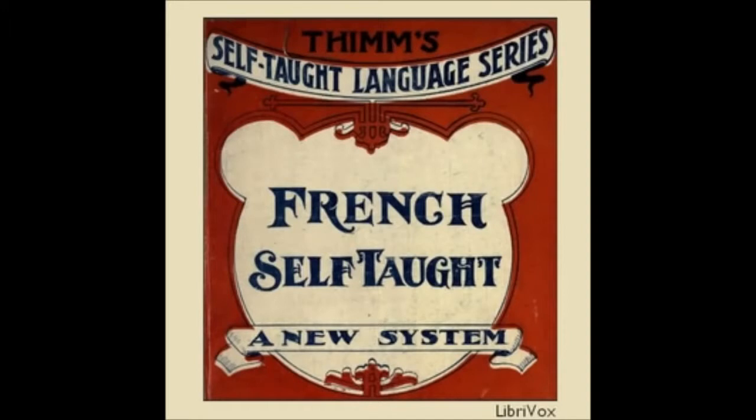Declension of a word beginning with a vowel or a silent h. Singular, nominative, l'homme, the man. Genitive, de l'homme, of the man. Dative, à l'homme, to the man. Accusative, l'homme, the man. Plural, nominative, les hommes, the men. Genitive, des hommes, of the men. Dative, aux hommes, to the men. Accusative, les hommes, the men.